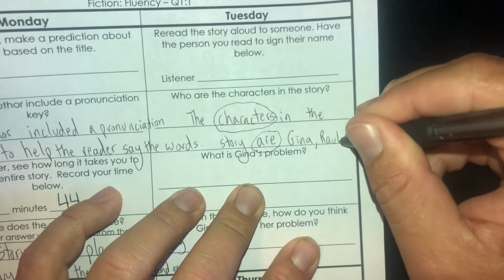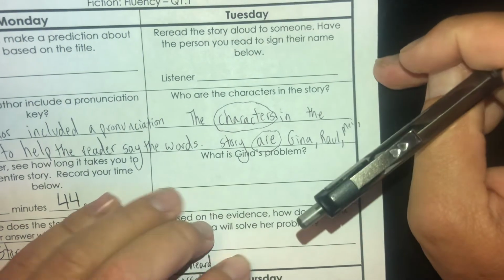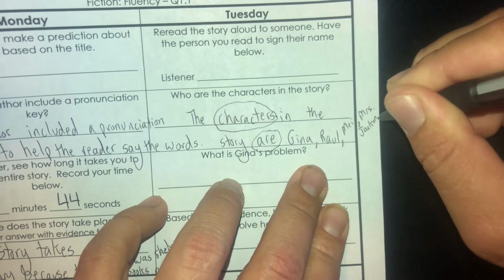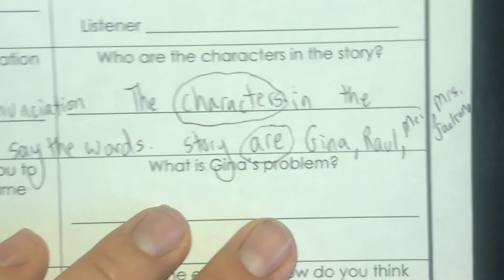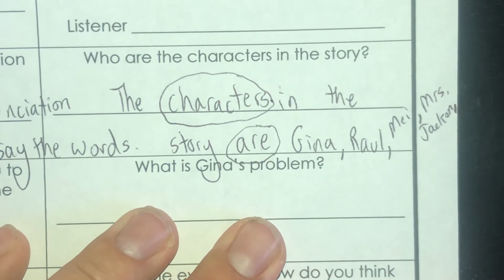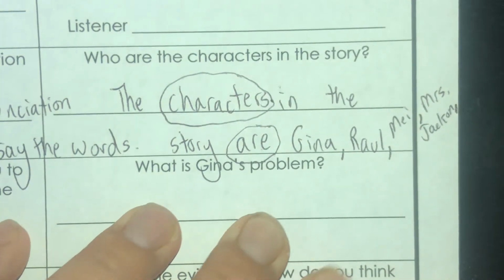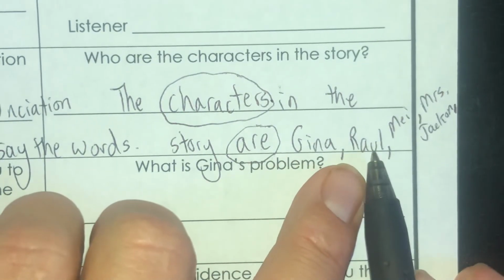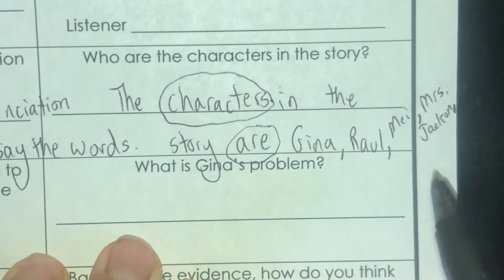Raul, May, I'm just kind of going through the story here. We got Mrs. Jackson. Oh, that looks like that could be everyone. Raul. Okay. All right, so this is kind of a good teachable moment here. The characters in the story are Gina, Raul, May, and Mrs. Jackson.